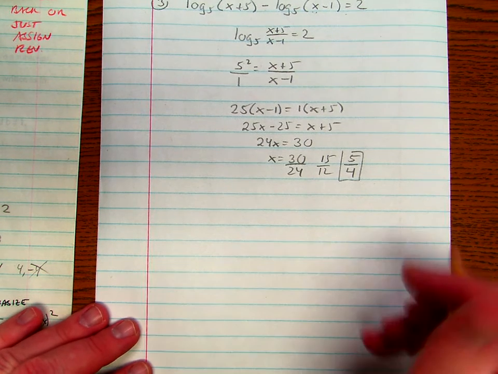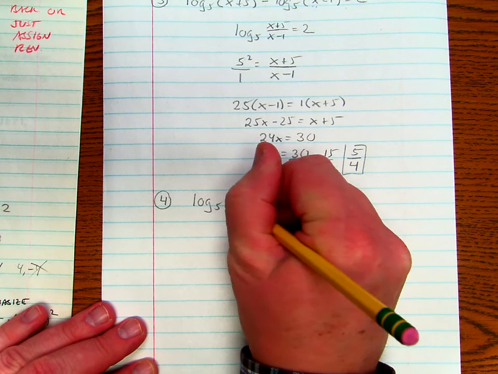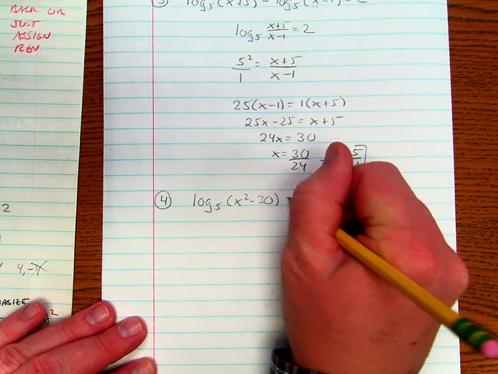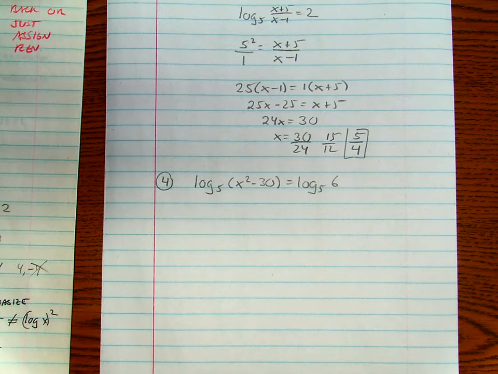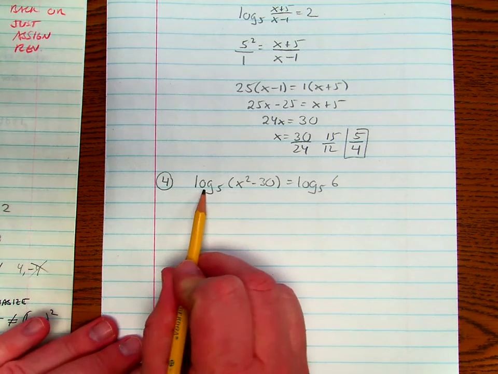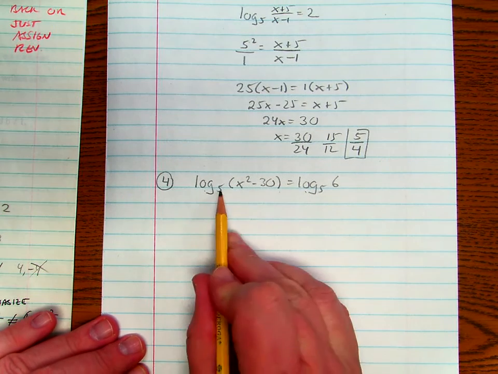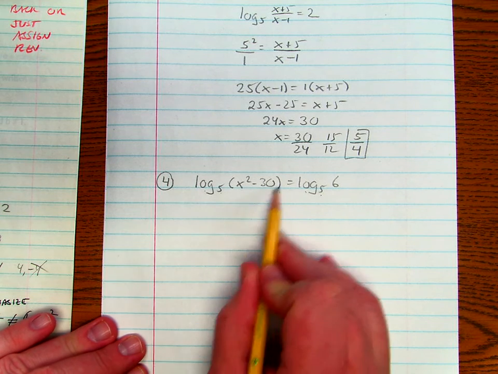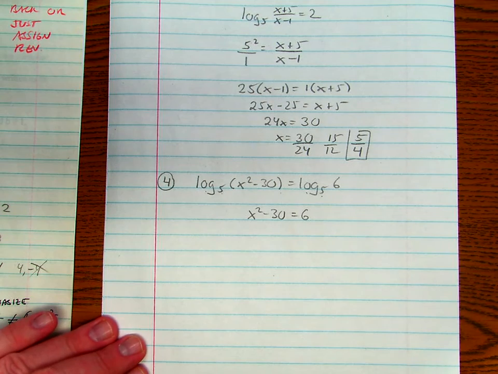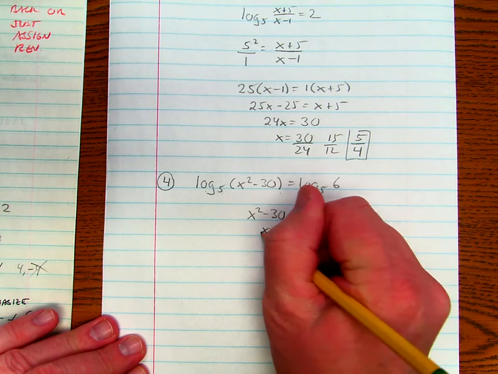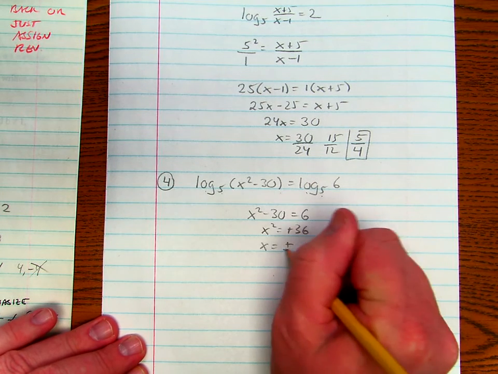All right. Next example, number 4. If we have a situation where it's log equals log, it's a single log on the left, a single log on the right, they're both the same base, we can think about this as canceling out with this, and it just leaves x squared minus 30 equal to 6. So that's going to be x squared is equal to positive 36 rather. x is equal to plus or minus 6.